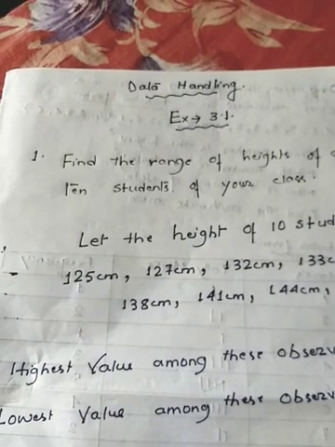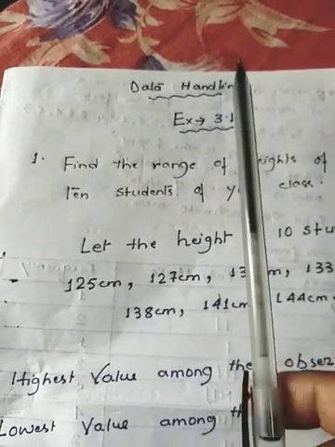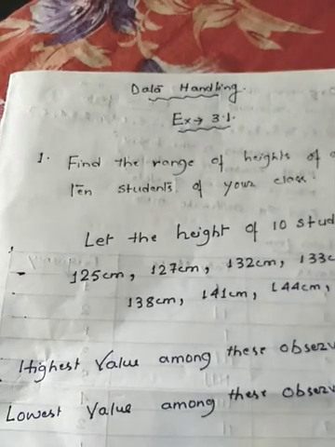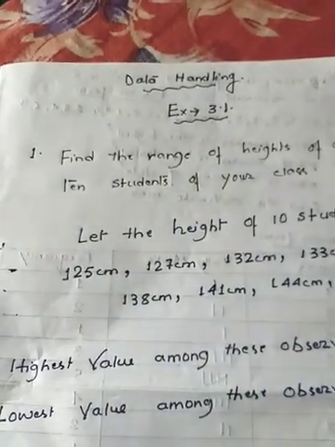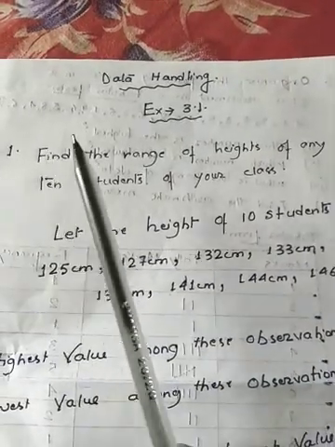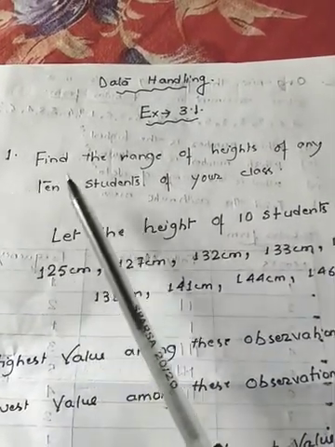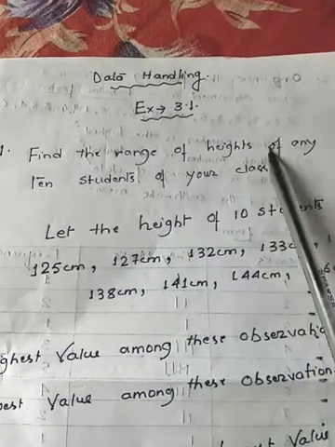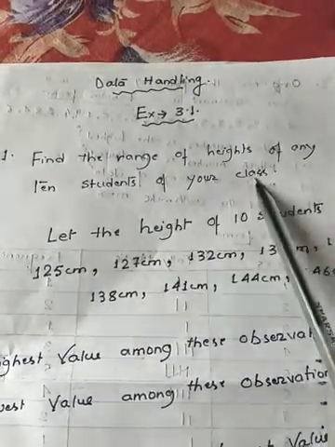Today we'll start a new chapter, that is chapter 3, data handling. So we'll start with question number 1 of exercise 3.1. It's a very interesting chapter. Just concentrate. According to question number 1, find the range of height of any 10 students of your class.